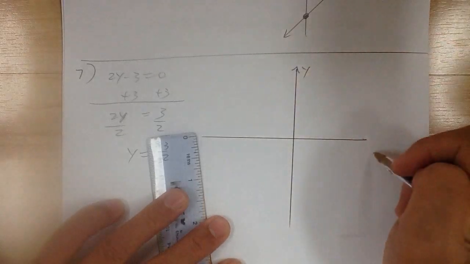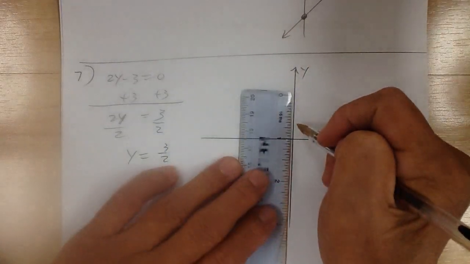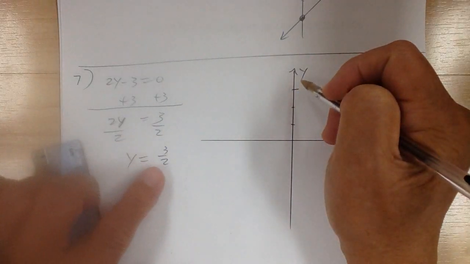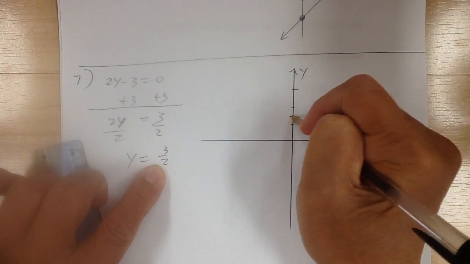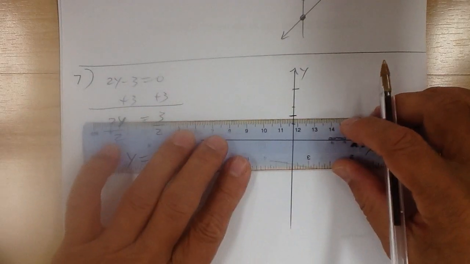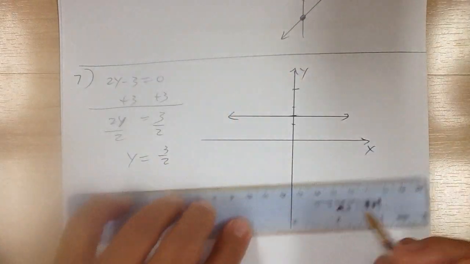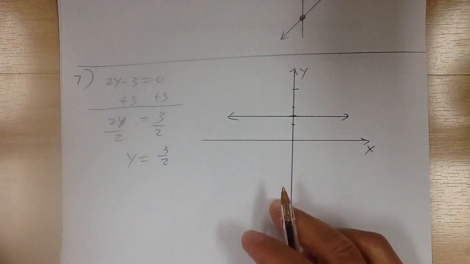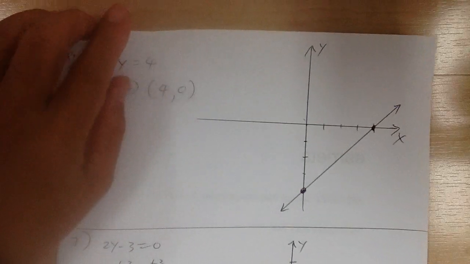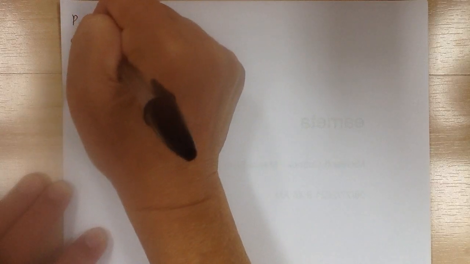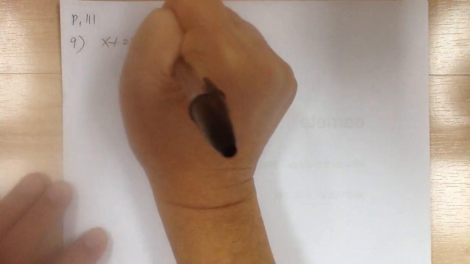Okay, so this is your x and the y axes. And so here are your hash marks. So this is 1.5, so it's going to be right over here. Okay, and so your graph would be just a horizontal line. Okay, that's it for number 7. Okay, let's go to the next one. Okay, number 9. You have x plus 2y equal to 4.